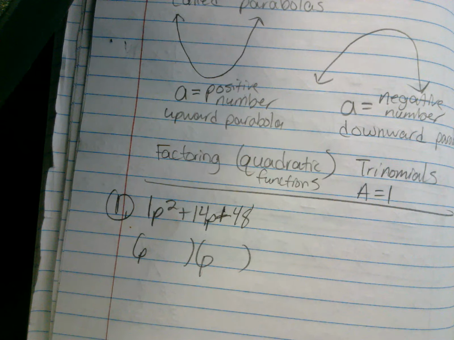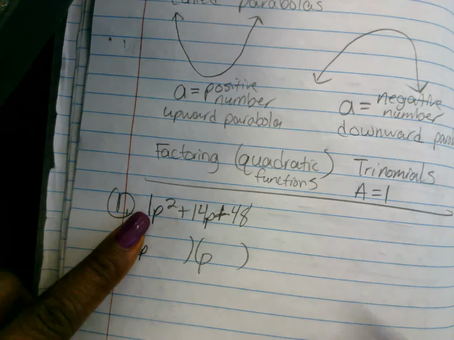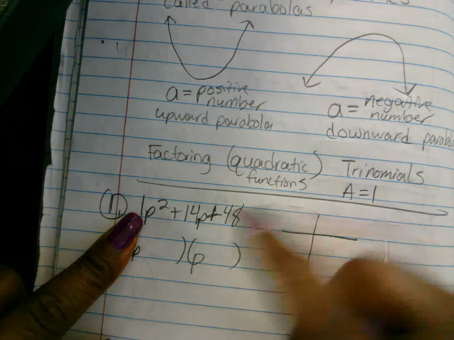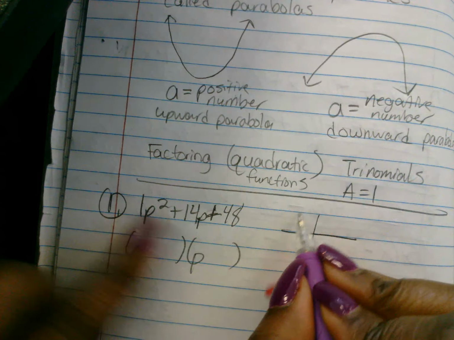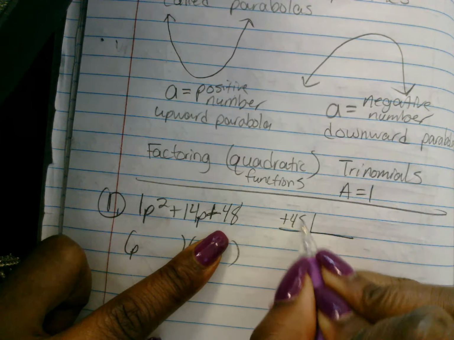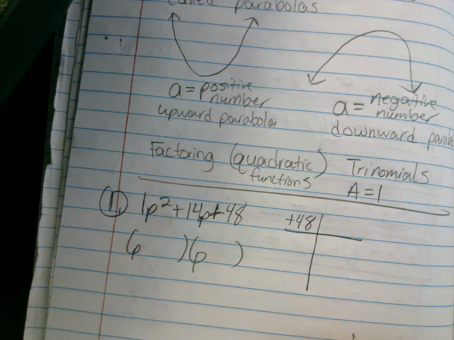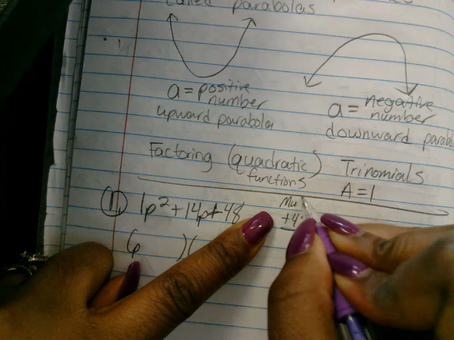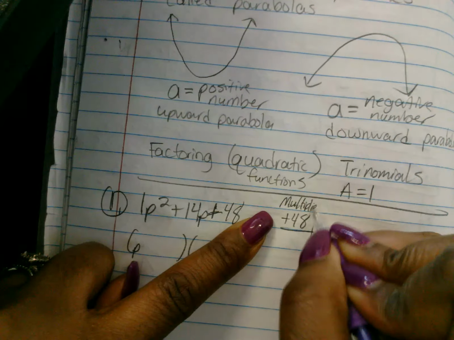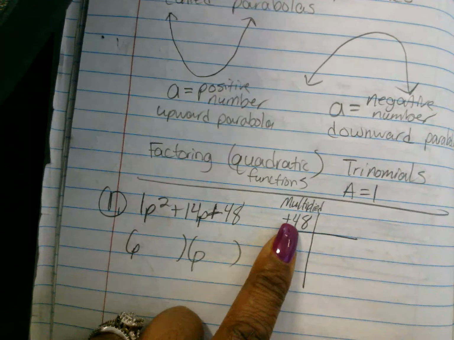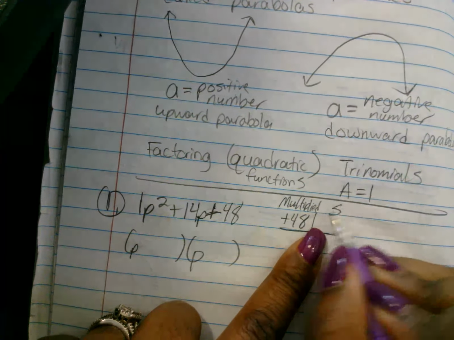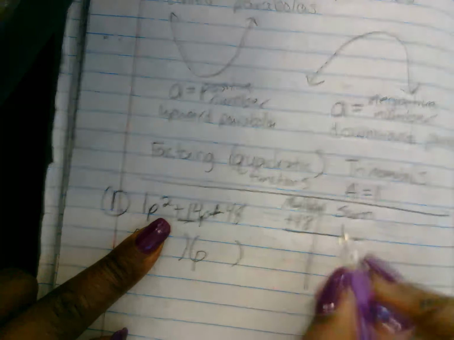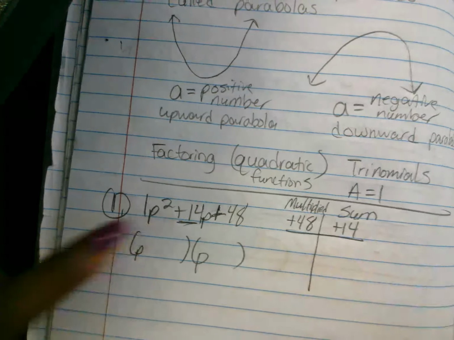After you do that, you're going to multiply the first and the last number together. 1 times 48 is going to give me a positive 48. You are going to think, what two numbers can be multiplied to give me a positive 48, but when you add those numbers together, you get this middle number of a positive 14?